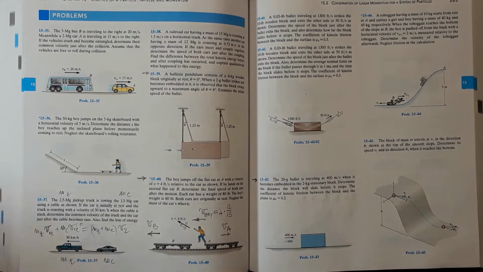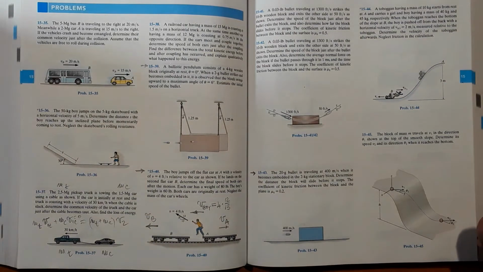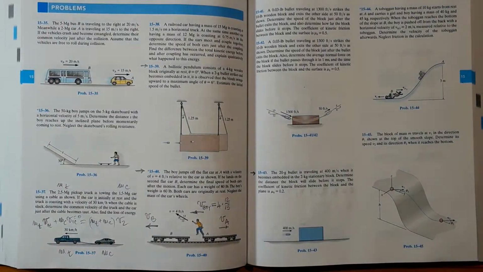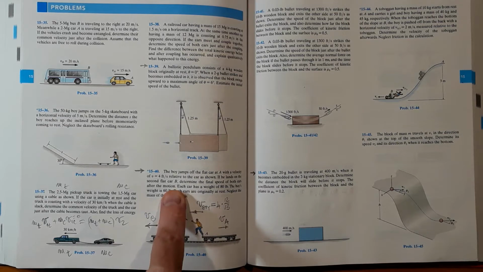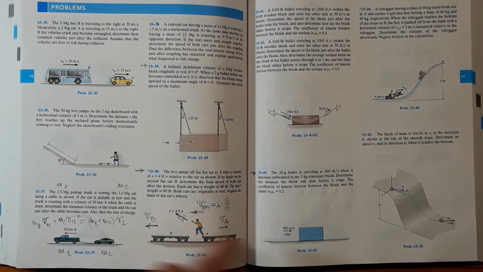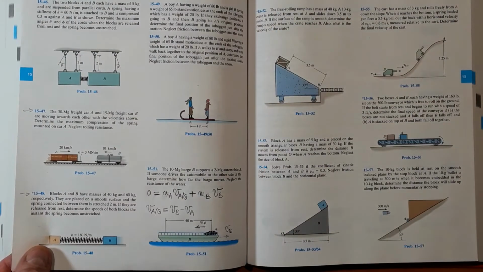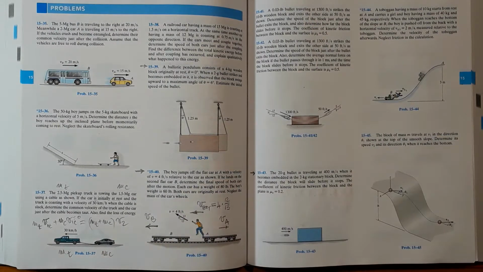Okay, so I'm going to record some problem solving, and we're still at linear momentum conservation. Let's do a couple of problems, maybe a third one, and then we're going to move to impact.